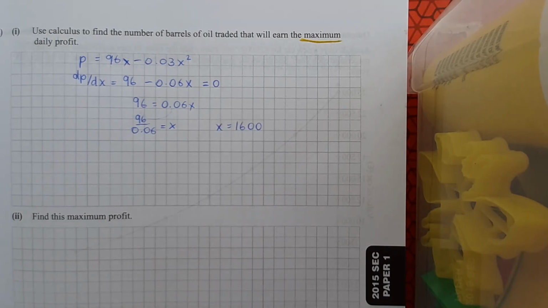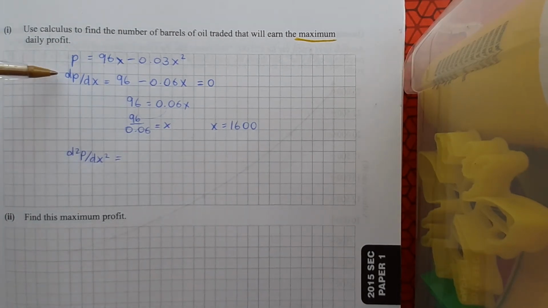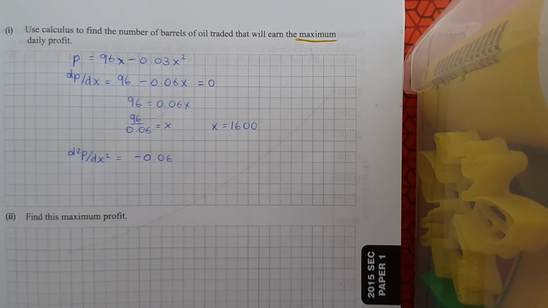Now, if you look back to your diagram, you'll see that when you go to 1,600 barrels of oil and you go up, it does look like you're at the top of your function. So we're pretty sure that this does give us maximum. But if you want to be absolutely bulletproof, just do your second derivative and check using that. So I look at my dp/dx equation and I differentiate it, and I'm going to get minus 0.06.